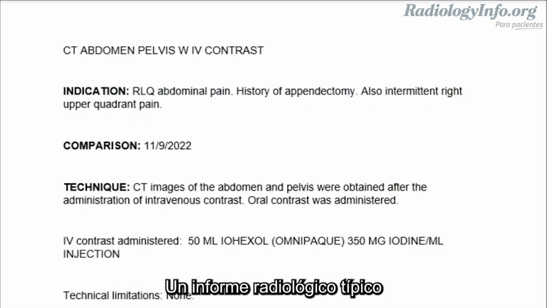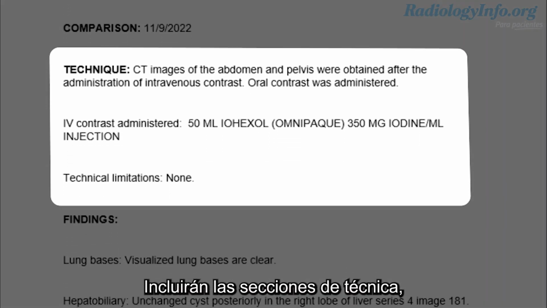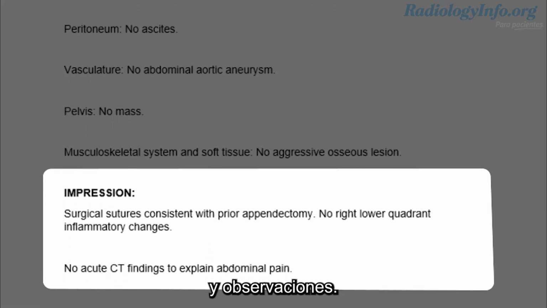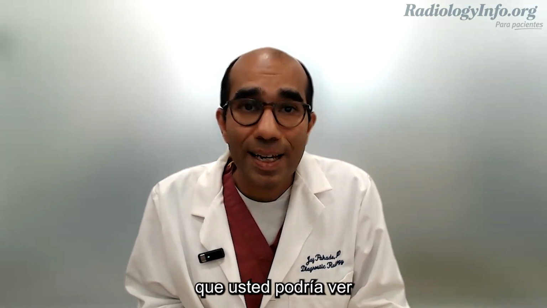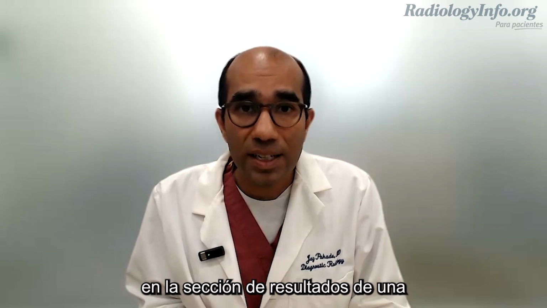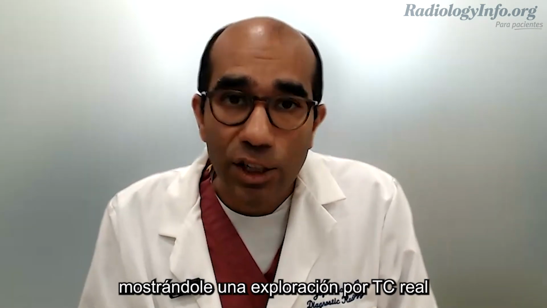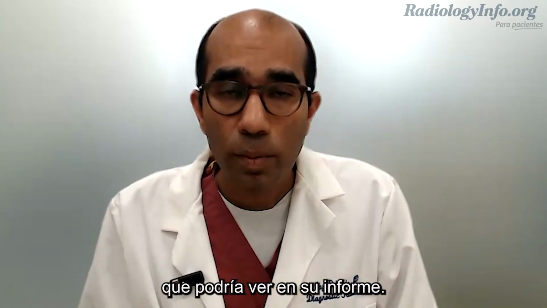A typical radiology report will have various sections. This includes the technique section, the findings section, and the impression. In this video, I'm going to focus on typical things you may see in the findings section of a CT scan of your abdomen and pelvis. I'm going to do this by scrolling through an actual CAT scan and going over some of the organs and some of the terminology you may see in your report.